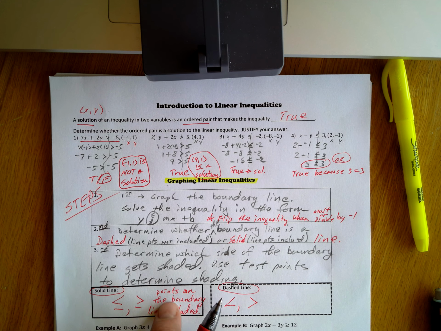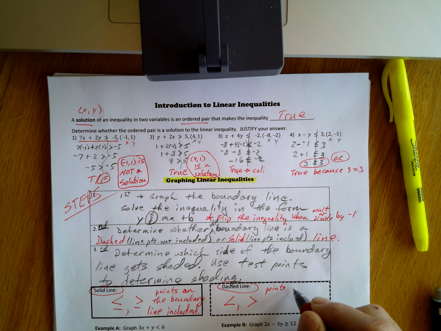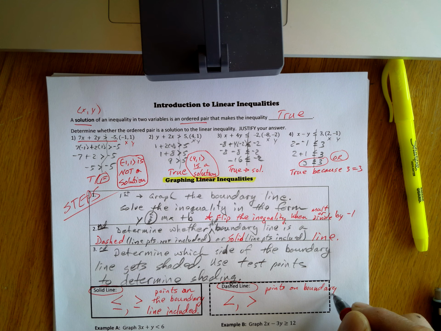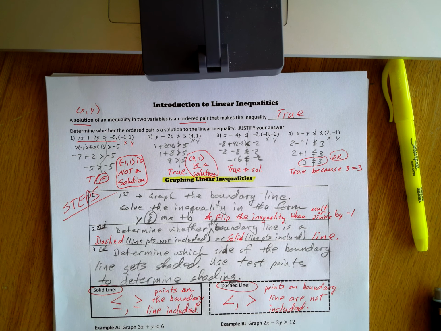When I have a less than symbol, or a greater than symbol, points on the boundary line are not included. Okay? Are not included. Cool. All right, so how do we play this game?